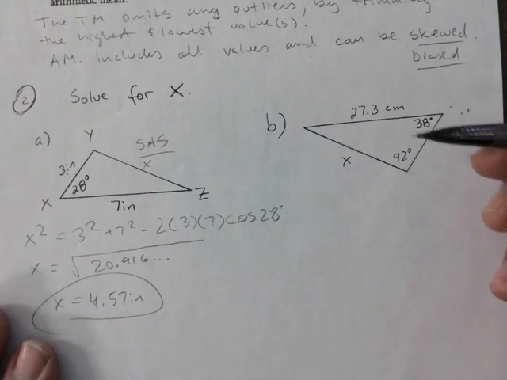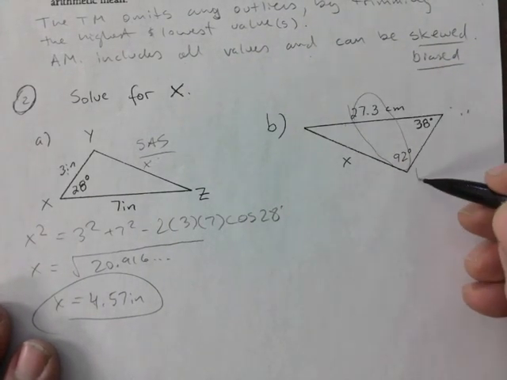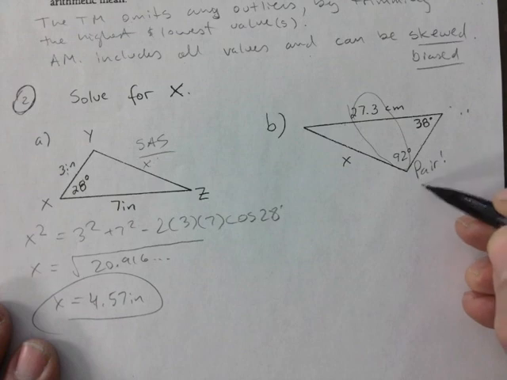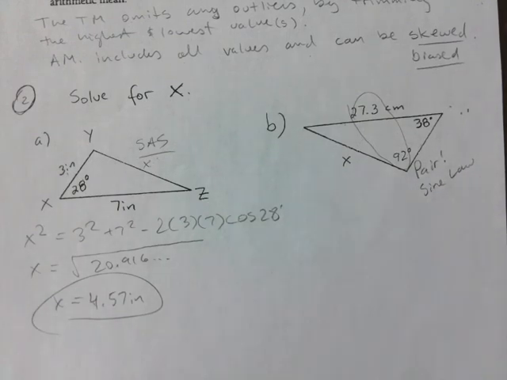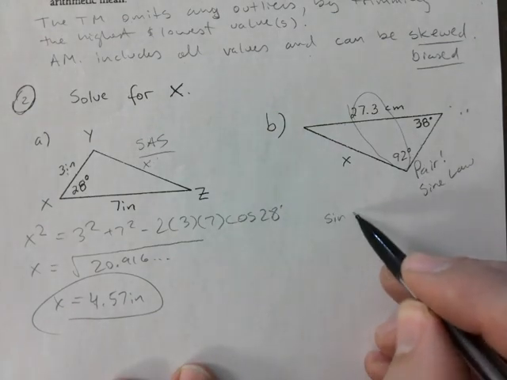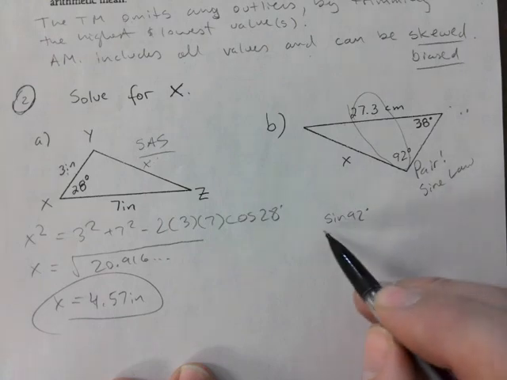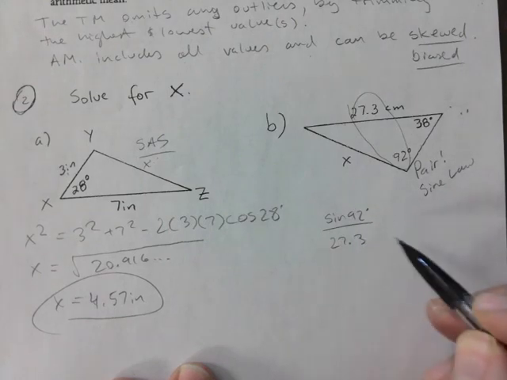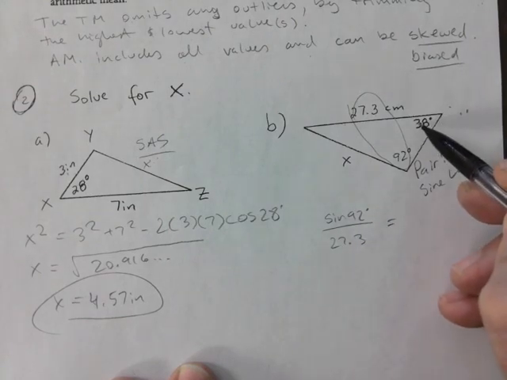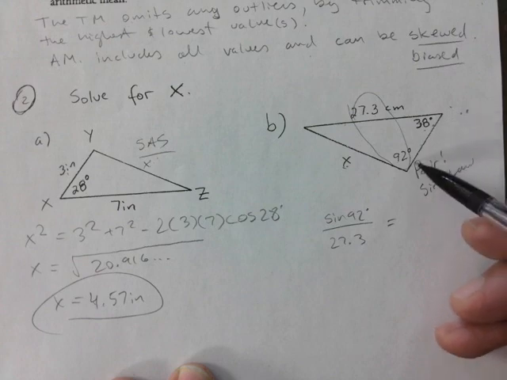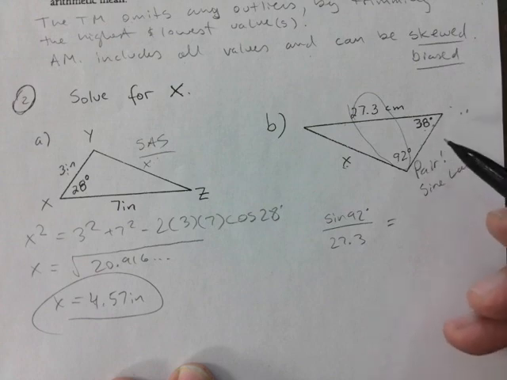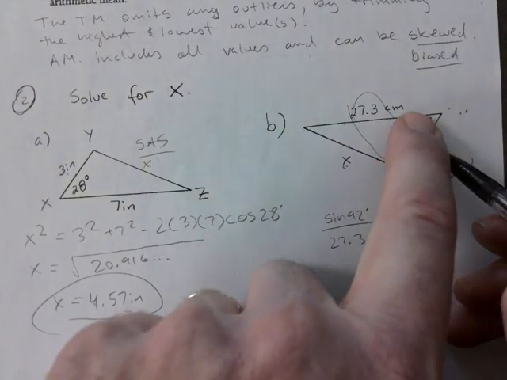And then this one, you can see that you have a pair. This is sine law. So you picking the right law can already score you some marks. So we go sine of 92 over 27.3. And it happens to be that you have the angle across the side you're trying to find. If they asked you for this side, beware, you already know two angles.